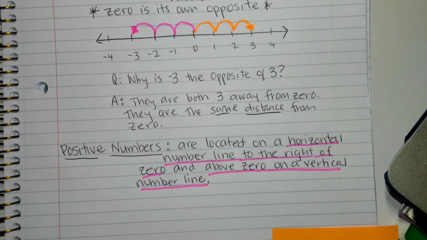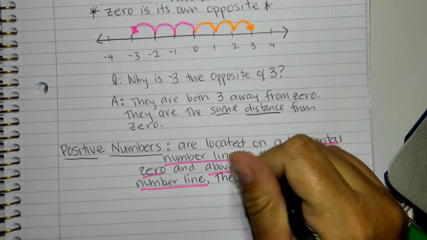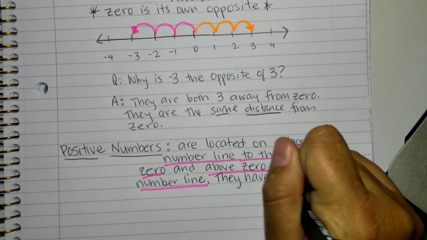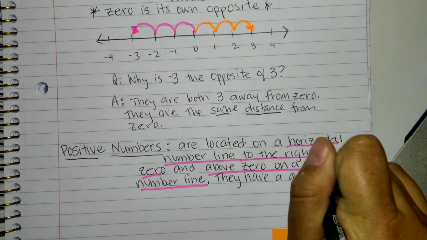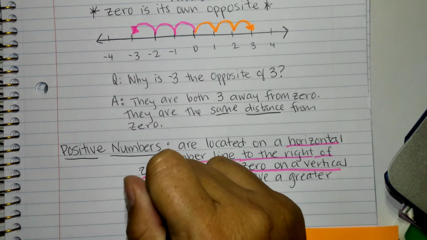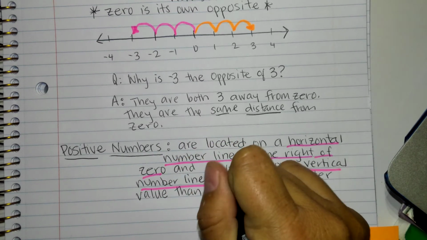We'll have plenty of practice. Positive numbers, they also have a greater value than negative numbers.